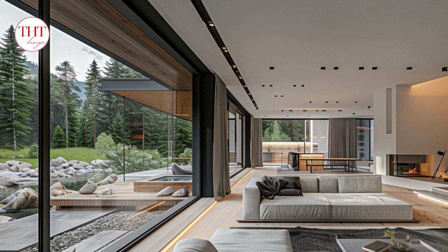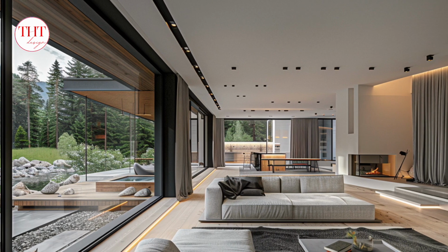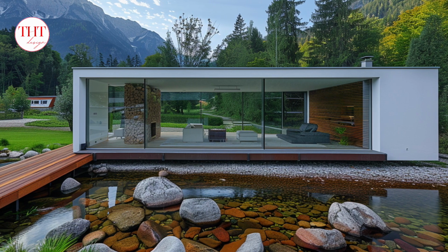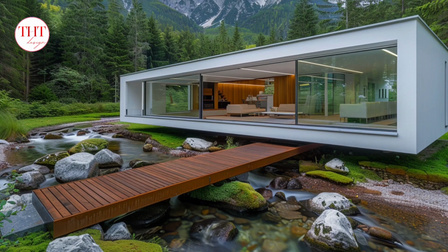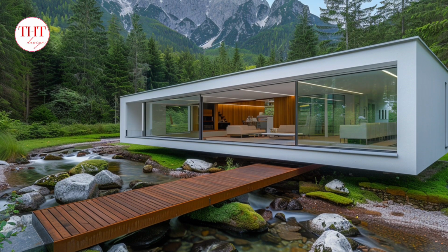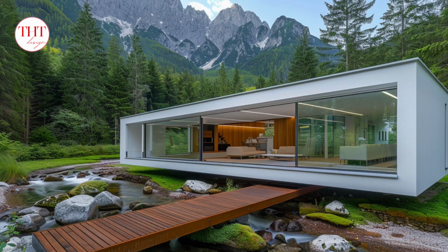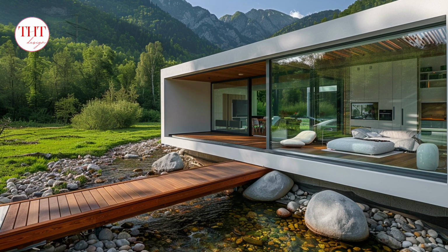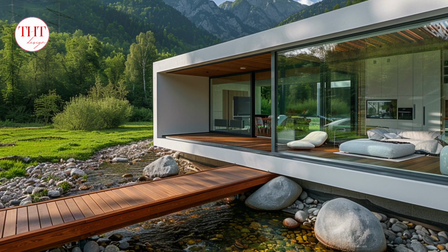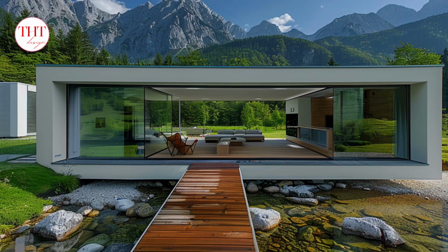Overall impression. The exterior of the house is a striking contrast between the pristine white surfaces and the raw beauty of the natural surroundings. It is a contemporary retreat that offers a sense of tranquility and harmony with nature. The design emphasizes the connection between indoor and outdoor living, inviting residents to fully immerse themselves in the stunning landscape.